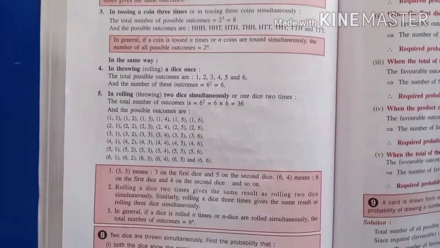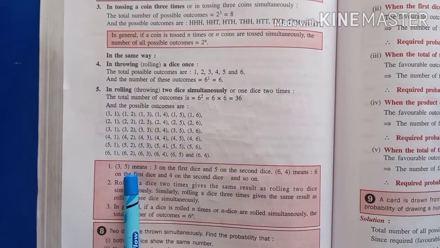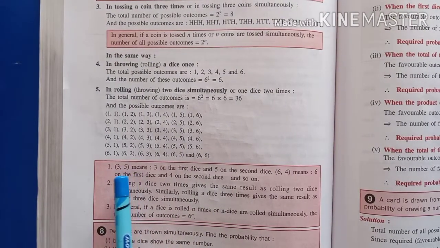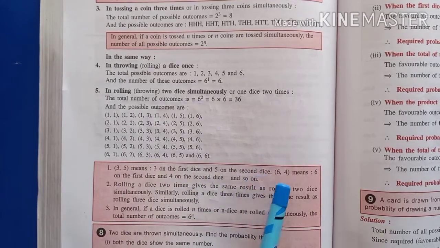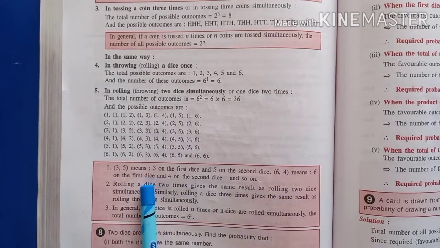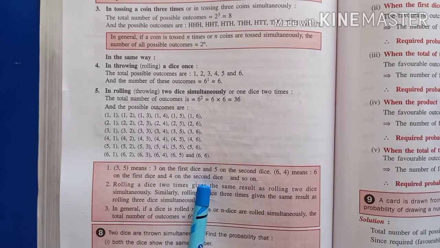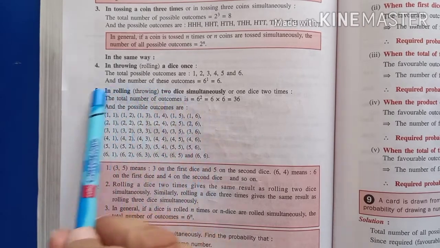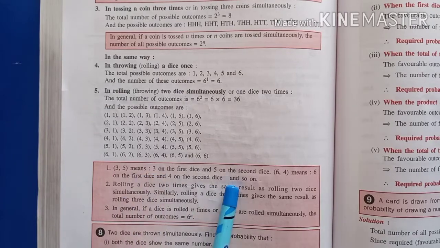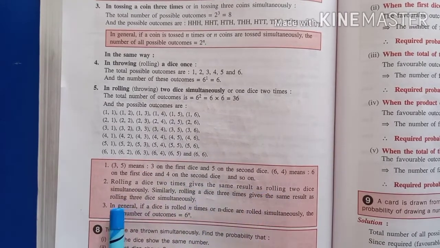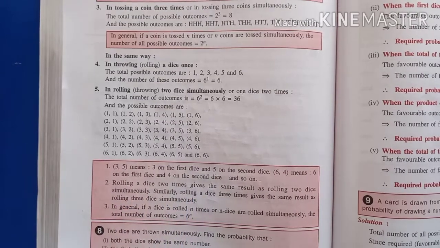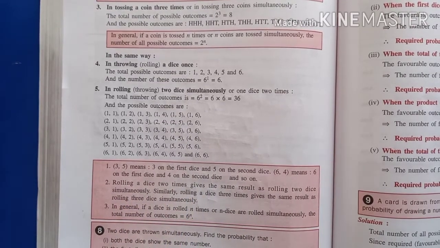Here you can read this box 3,5. It explains the meaning of 3,5. 3,5 means 3 on the first dice and 5 on the second dice. Similarly, 6,4 means 6 on the first dice and 4 on the second dice, and so on. For the other 36 outcomes, we can explain the meaning. Rolling a dice 2 times gives the same result as rolling 2 dice simultaneously. Same thing, we roll a dice 2 times or we roll 2 dice together, it is the same experiment.